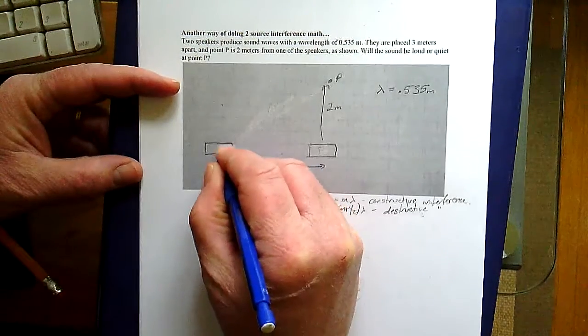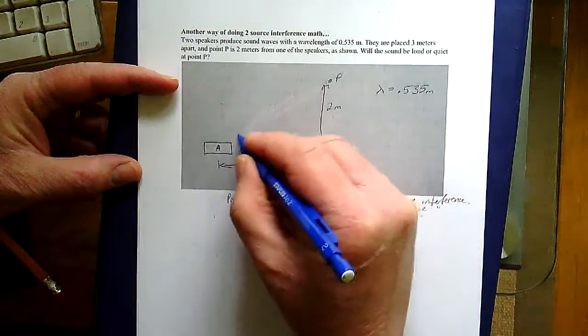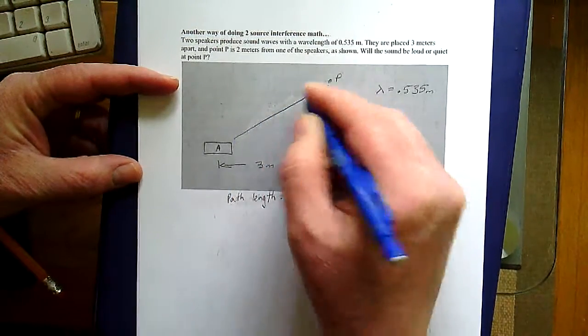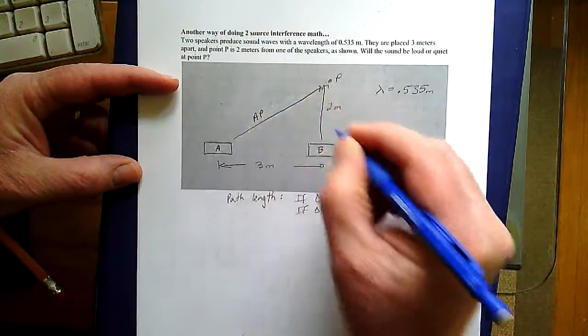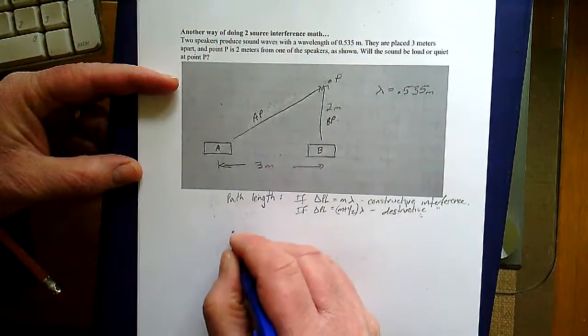So I'm going to label these. I'm going to label this one A and this speaker B. And this here is going to be AP. And this one's going to be BP. So the path lengths.